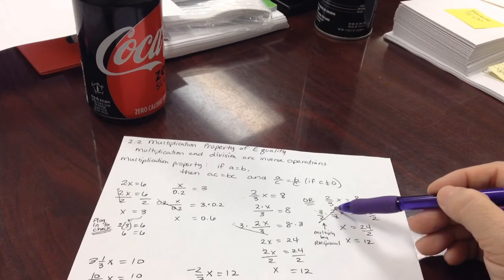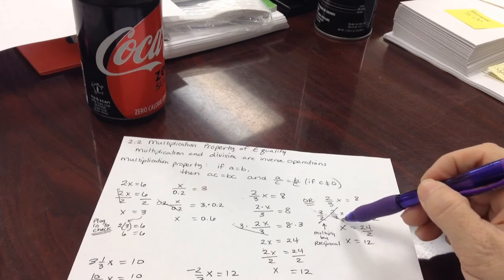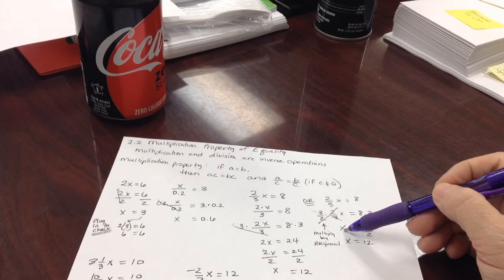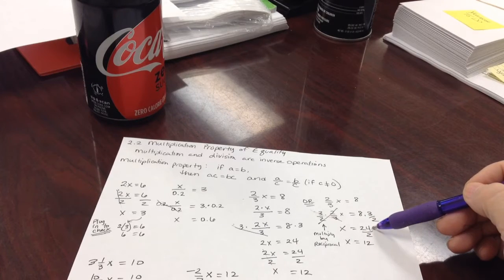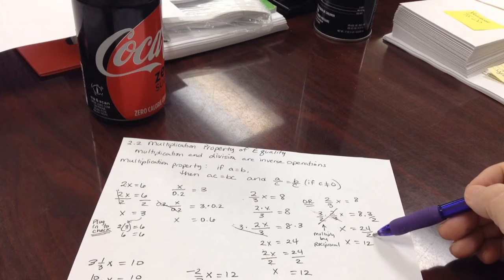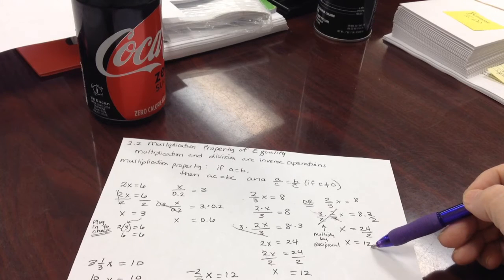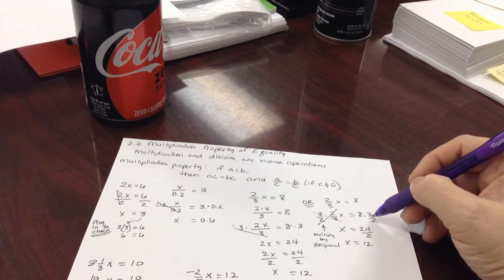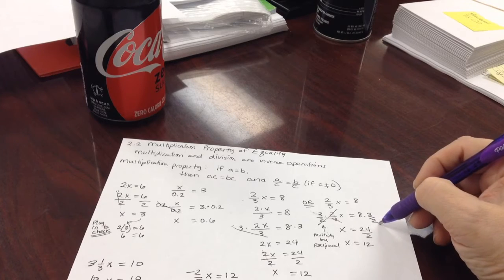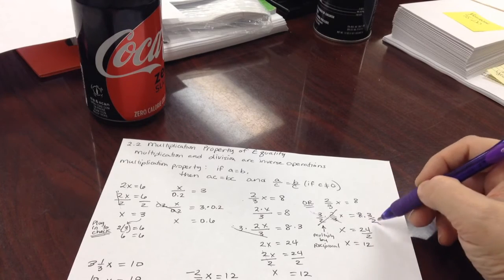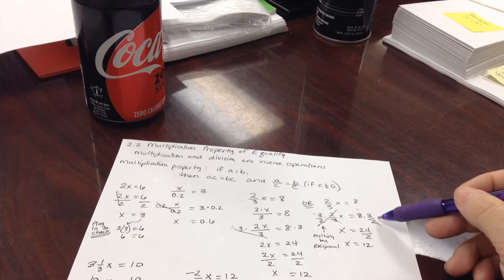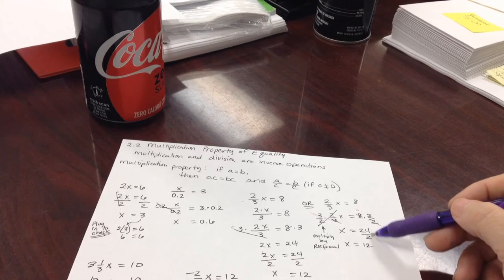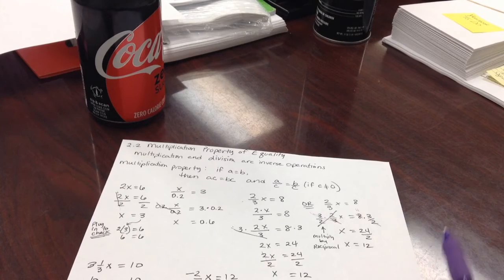When I do that, my 2's cancel, my 3's cancel, and I just have x left. Over here, I can multiply 8 times 3 and get 24. And divide by 2, which would give me 12. I could also, at this step, cancel my 2 here with a 2 here, leaving 4, and 4 times 3 is 12. Hopefully you catch it here, but if you don't, you can always simplify from there.